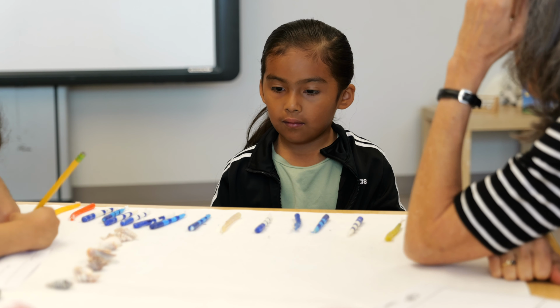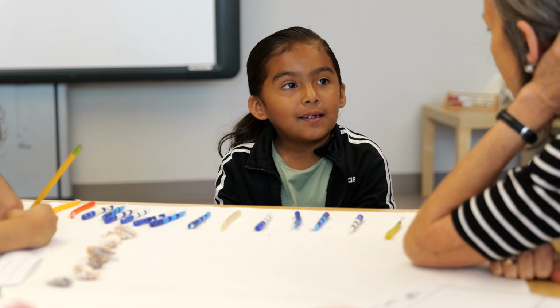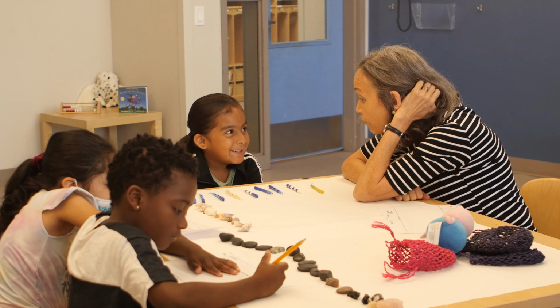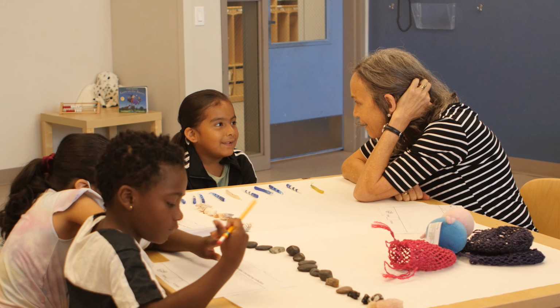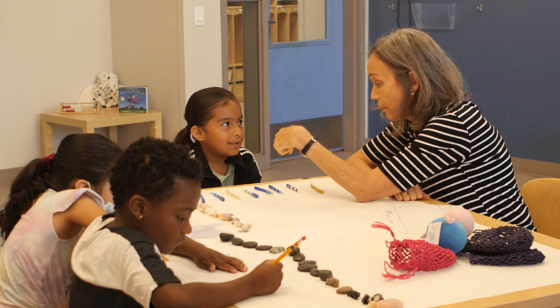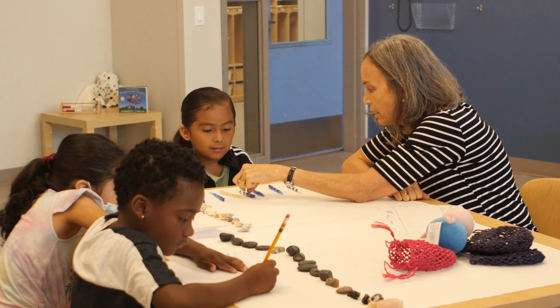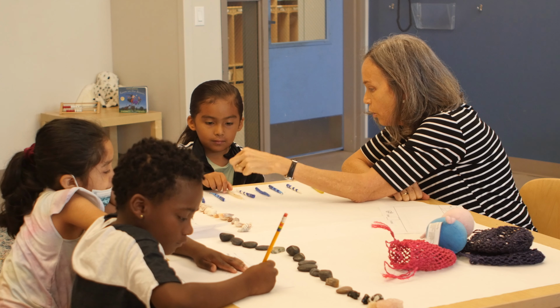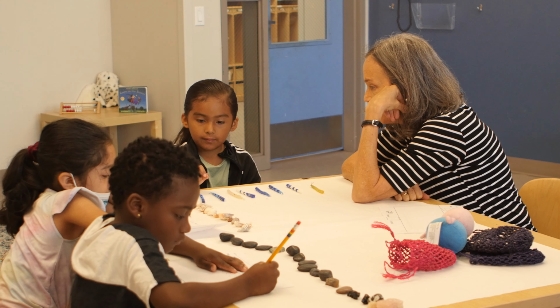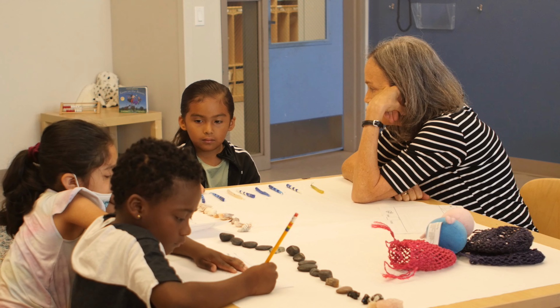How did that help you know how many there were? 15. There are 15. But how did putting them in a line and separating them help you figure out that there were 15? How did it help you count?